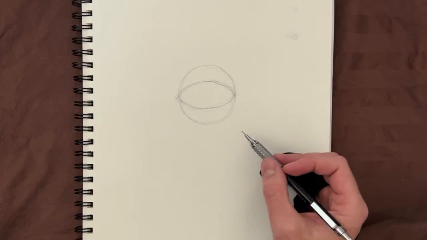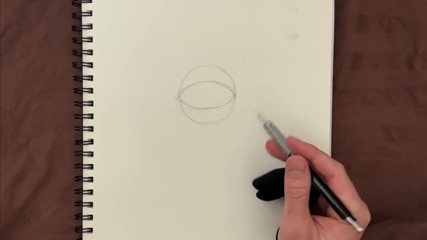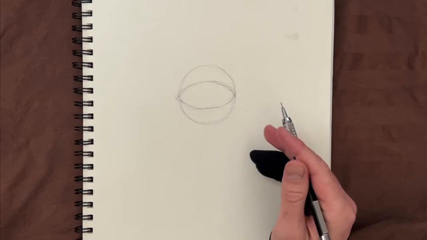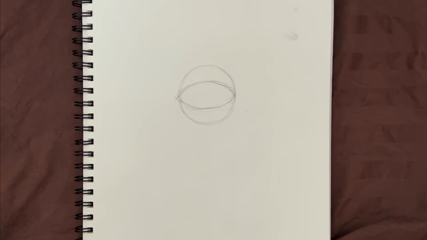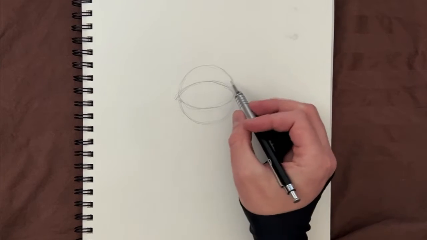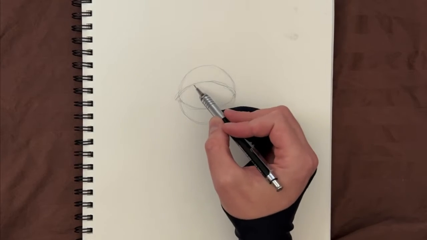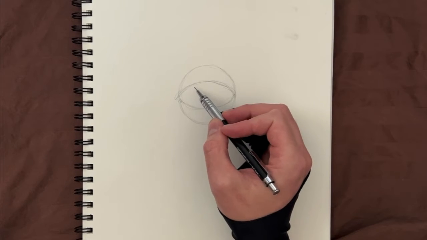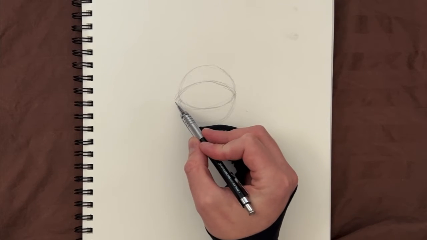And this looks pretty close to an eye already, but the eye on the face has a few other unique qualities. So we can take this a little further and start to shape out some of those things.